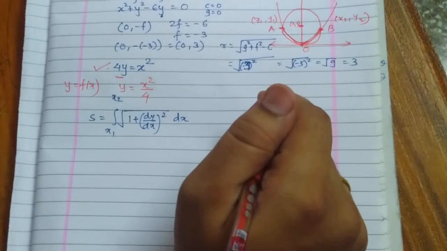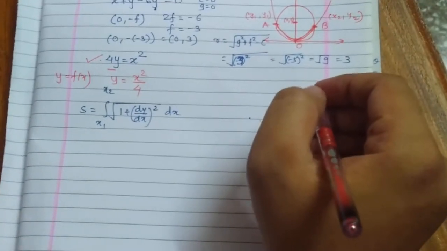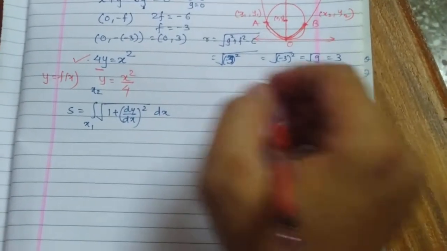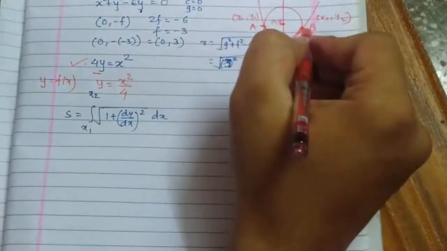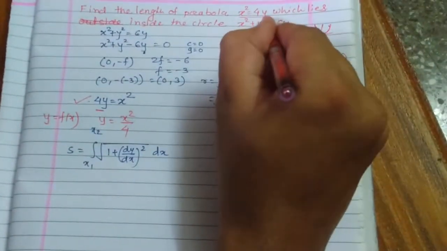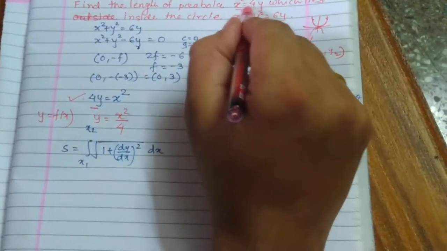So here we are required to find the coordinates of the point B. It's very easy. The two curves intersect, so it means the coordinates of the point B will satisfy the equation of the circle as well as the equation of the parabola. So what we do is, here the value of x square is given as 4y.